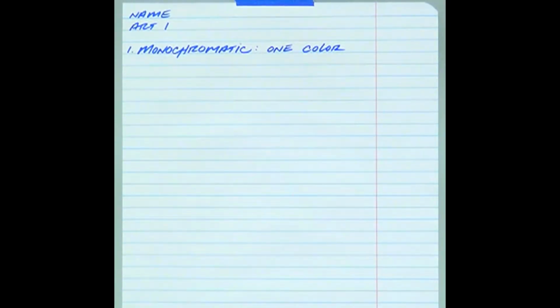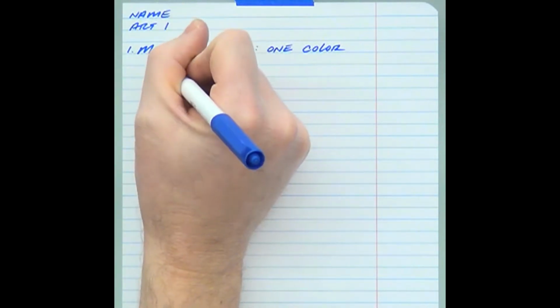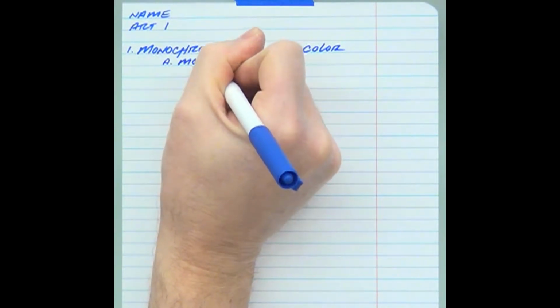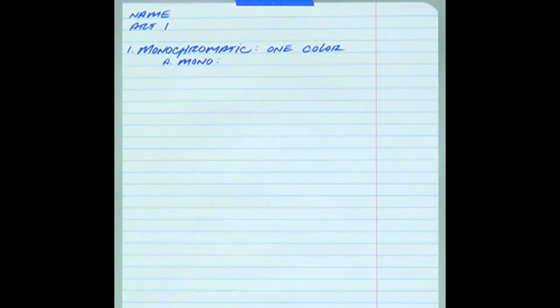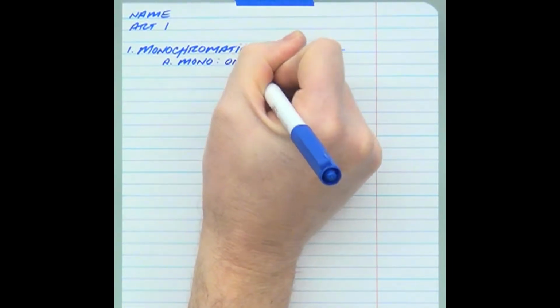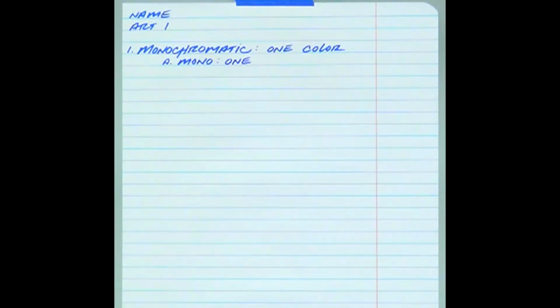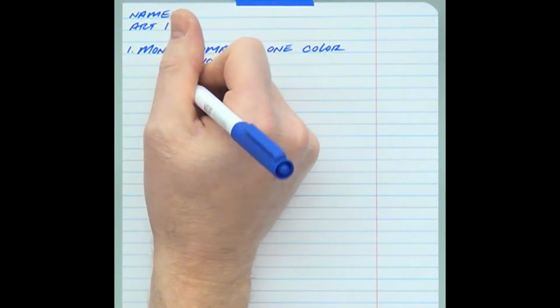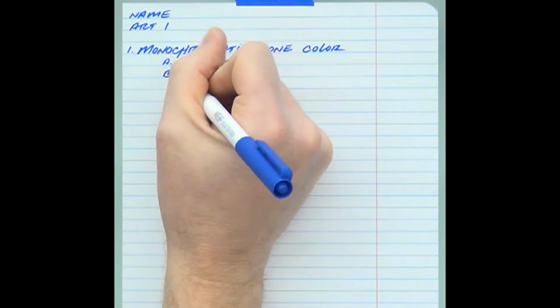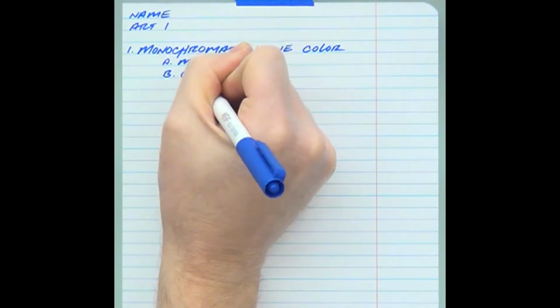Let's break that down just a little bit. Indent for me, letter A. Write the word mono. Some people think that that is a disease, but in this case, it means one. Write that for me. And then indent for me again, letter B. And write the word chromatic.